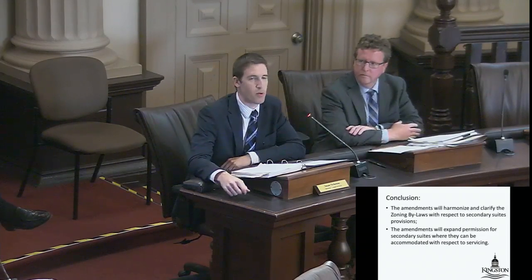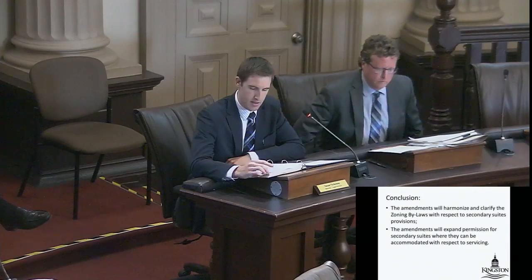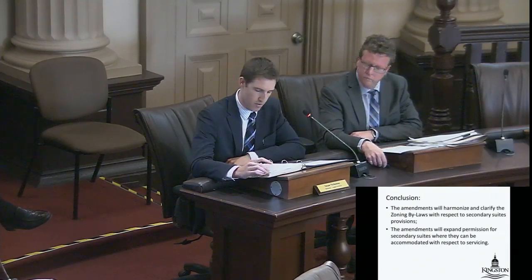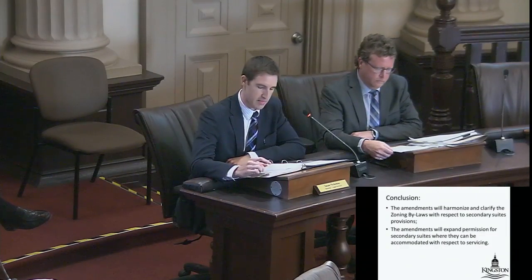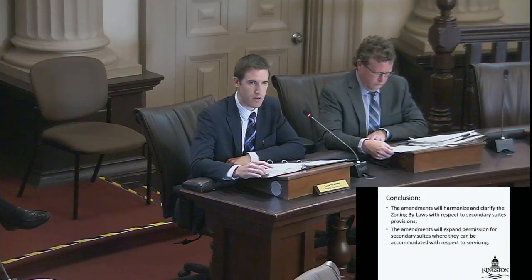To be clear, we support the majority of this proposed amendment. Expanding the pilot project area to accommodate secondary units is a laudable goal. But for the reasons that follow, we specifically and strongly oppose any amendments to the current zoning that would remove as-of-right secondary units within the urban area in Westbrook.